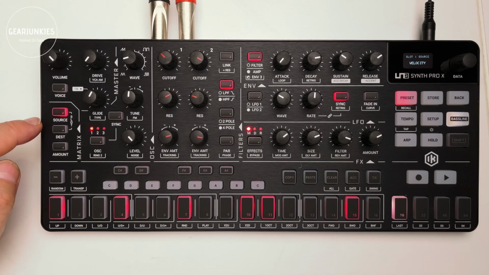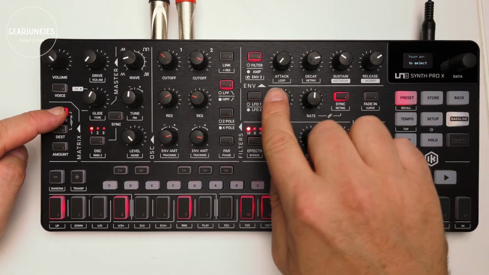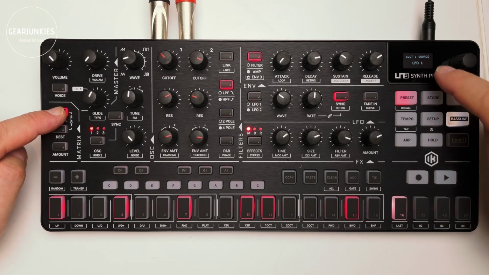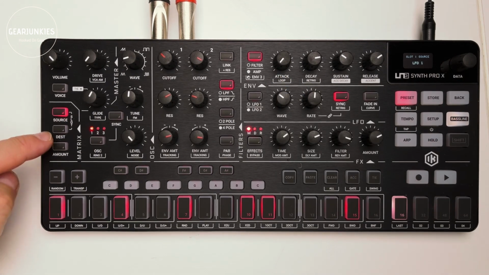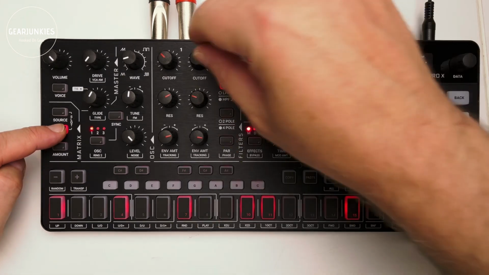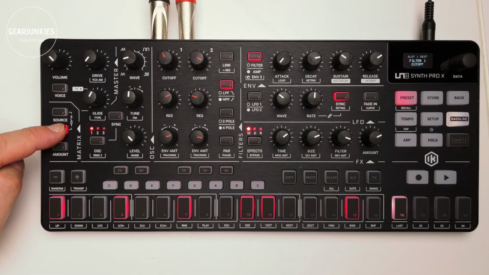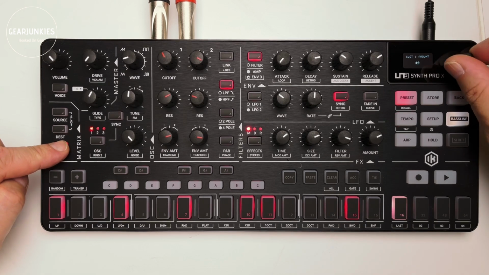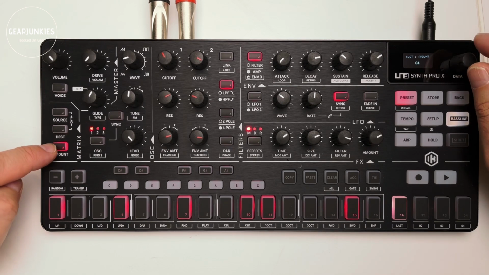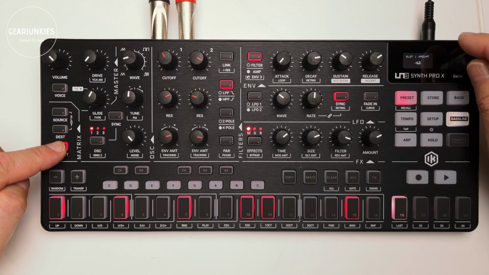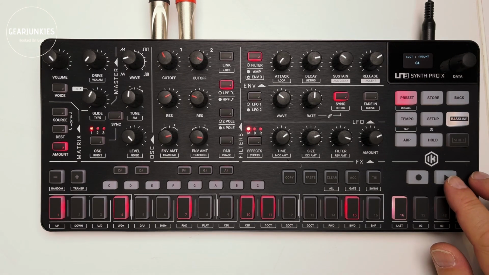If I just press the one, it says slot 1 source. If I hold the button, I can touch any of the pot meters, so it will set to LFO1 now. And if I hold the destination, for instance the filter cutoff or filter 1, and then press amount, I can set this to 64 or minus 64 maximum. So let's set it to 64, and now the envelope will control the filter frequency.